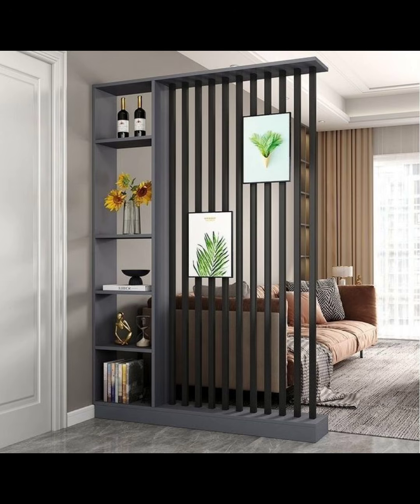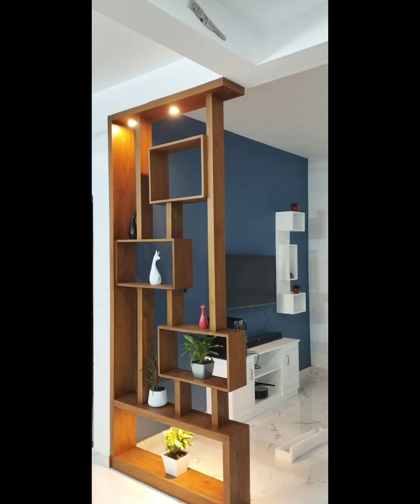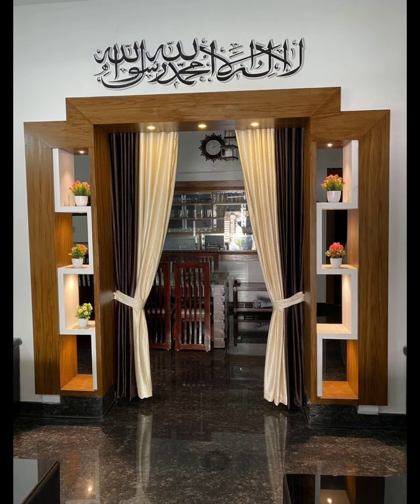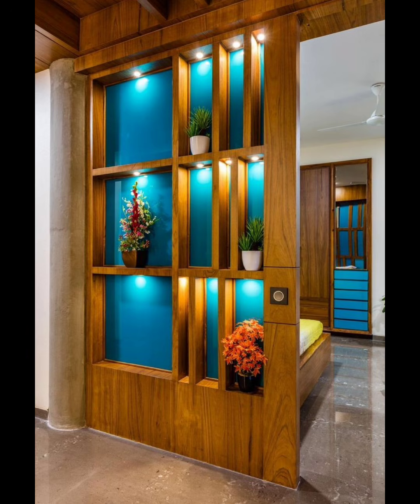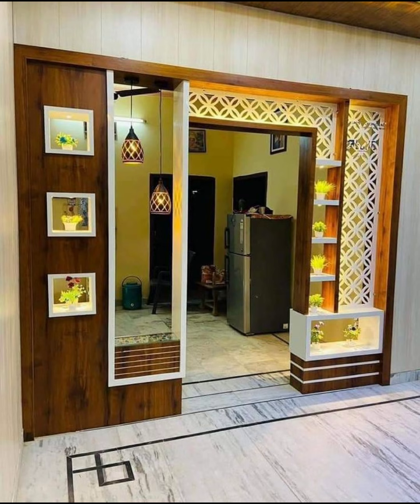If I can discuss the benefits of room dividers, then they provide privacy, create personal space in shared rooms, enhance your decor with artistic design, adapt your space to your changing needs, and clearly define areas like living, dining, or workplaces.